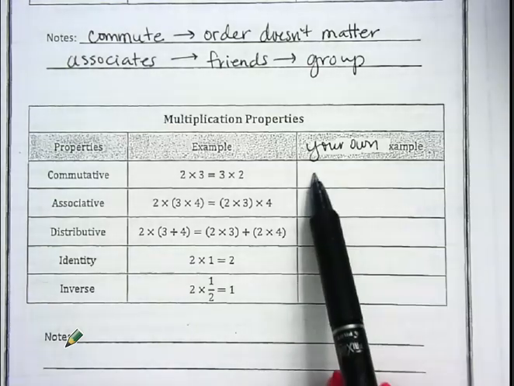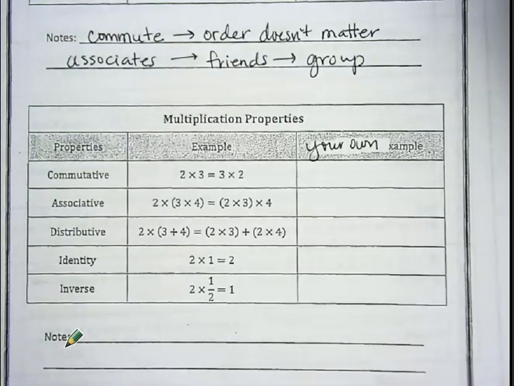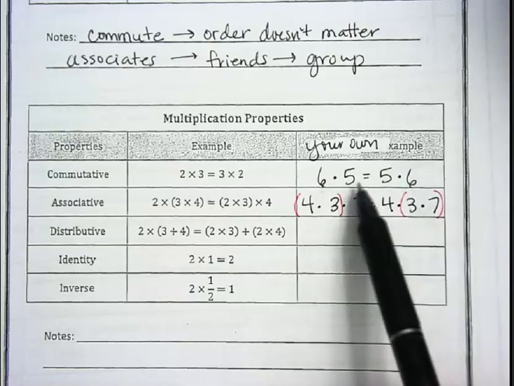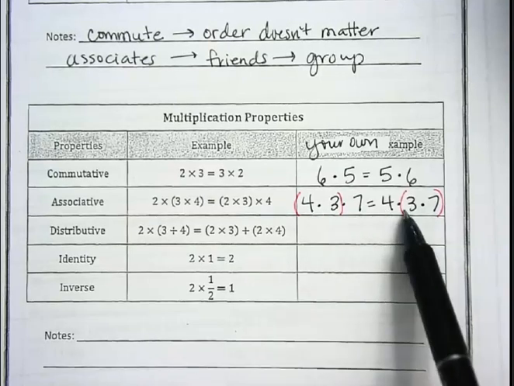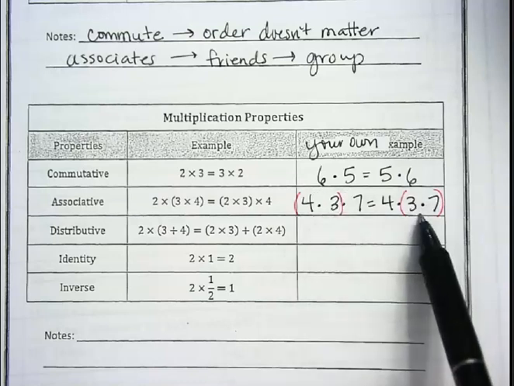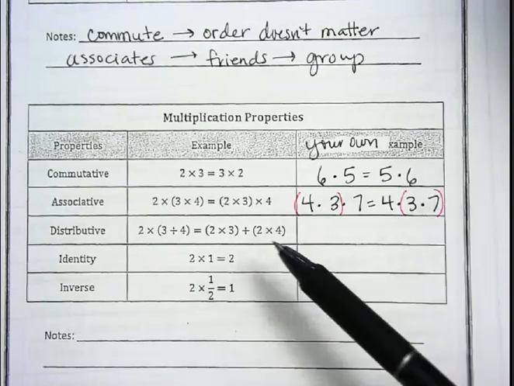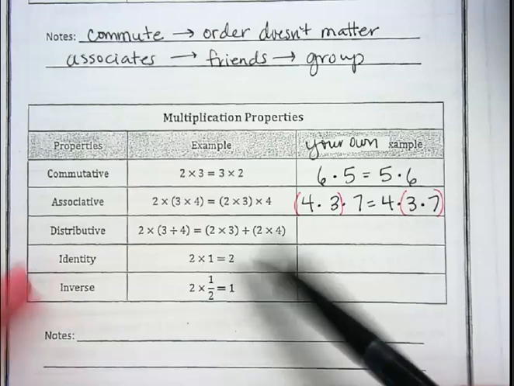So pause your video and write your own example of these two properties. All right, so here are my examples. 6 times 5 equals 5 times 6. And for associative, my order of my numbers was 4, 3, 7, 4, 3, 7. But on the left side, I grouped the first two together, and on the right side, I grouped the second two together. We're going to skip distributive property for just a second, and I'm going to go to identity.